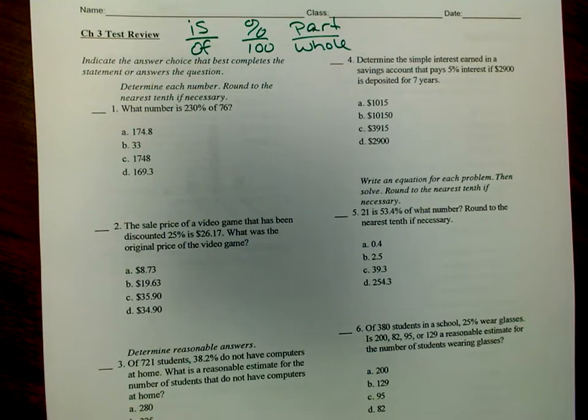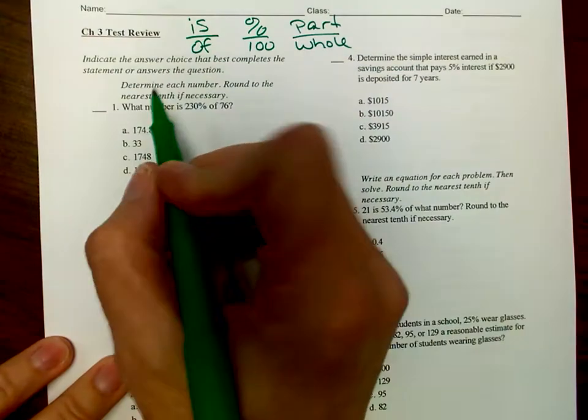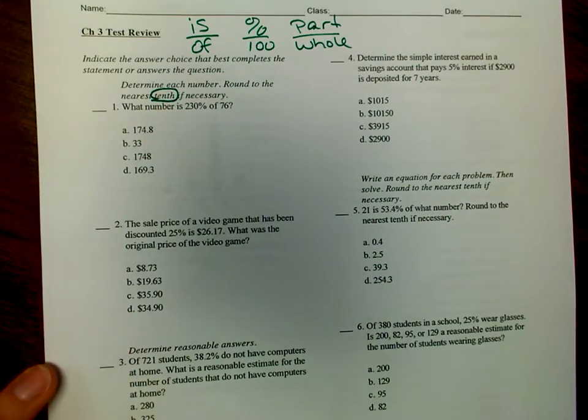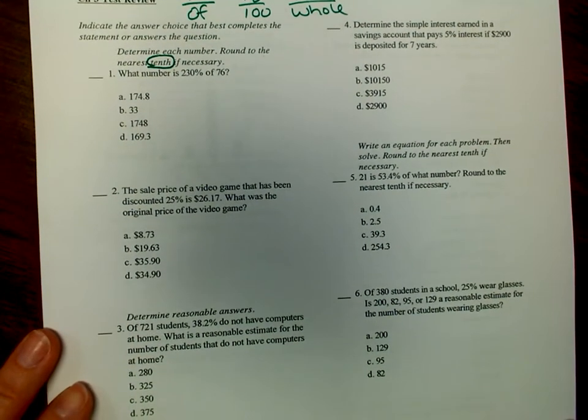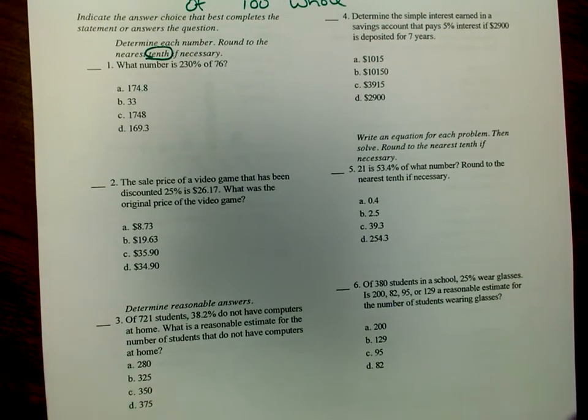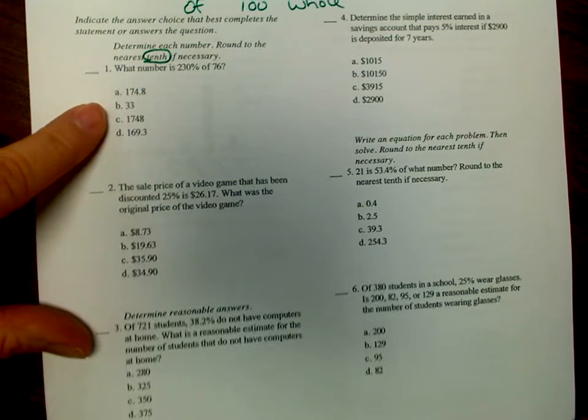Number 1, indicate the answer choice that best completes the sentence or answers the question. Determine each number. Round to the nearest tenth if necessary. Some of you are missing problems because you're not reading what they're asking. What number is 230% of 76?